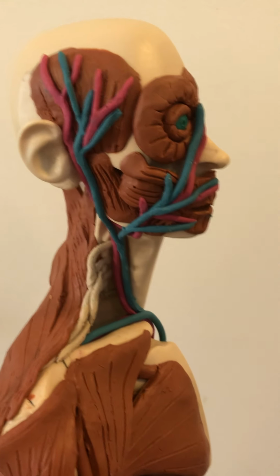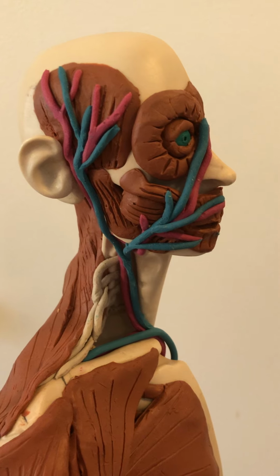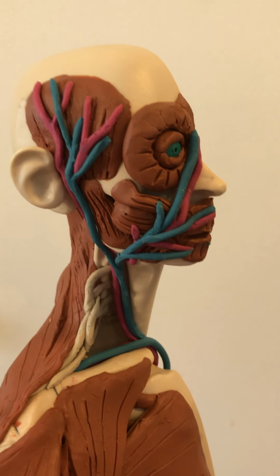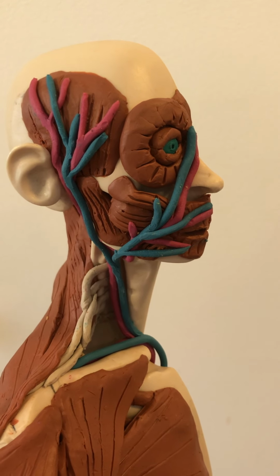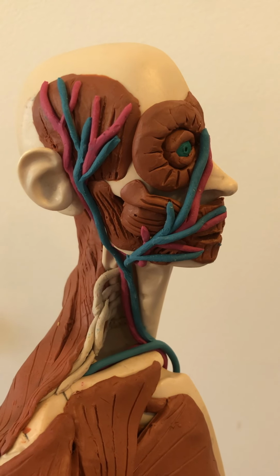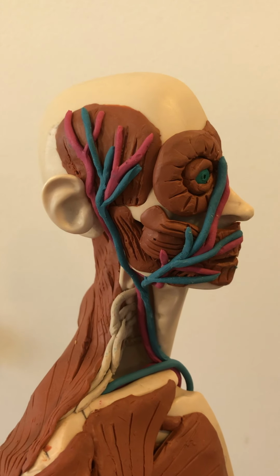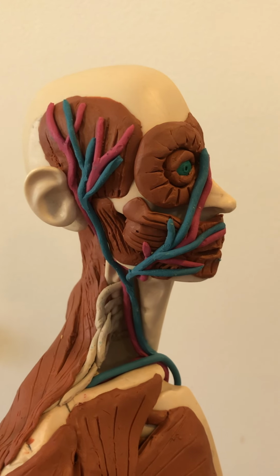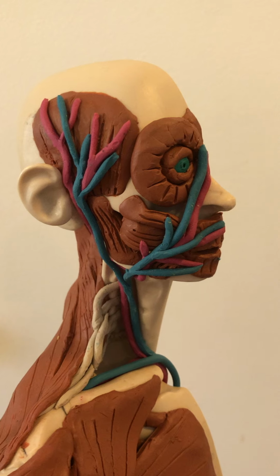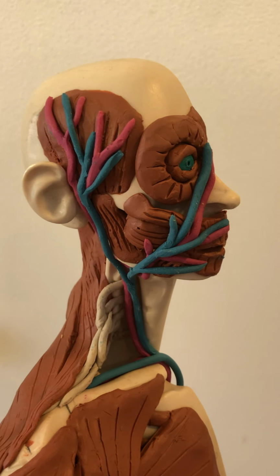Alright, so we're going to start up here. Now, when we did the video tour of the arteries, I started at the heart and worked my way out. With the veins, I'm going to start out and work my way back towards the heart. Any guesses on why I might be doing that? Well, if you're thinking that it's because veins carry blood back to the heart, you would be correct.